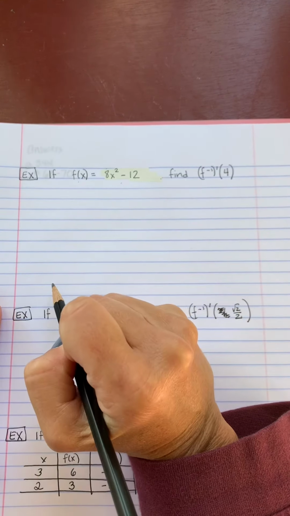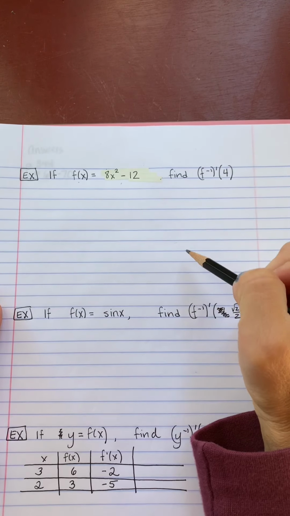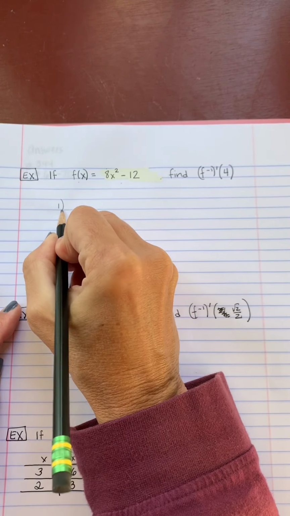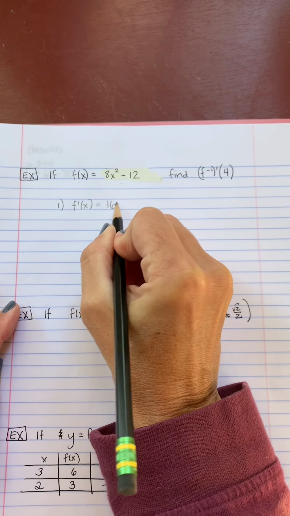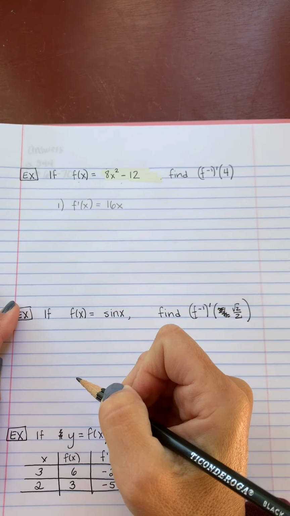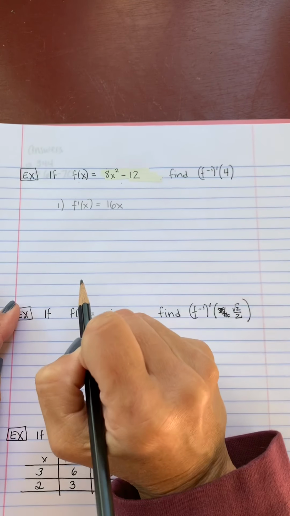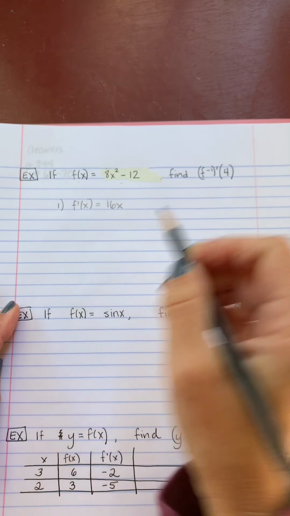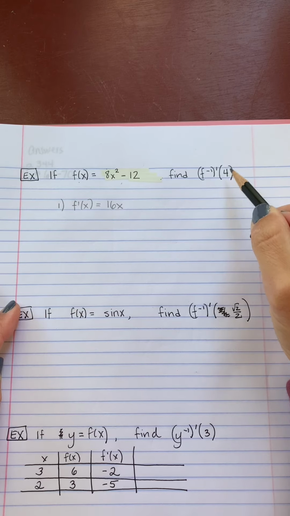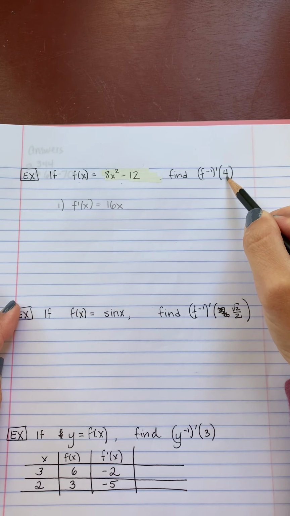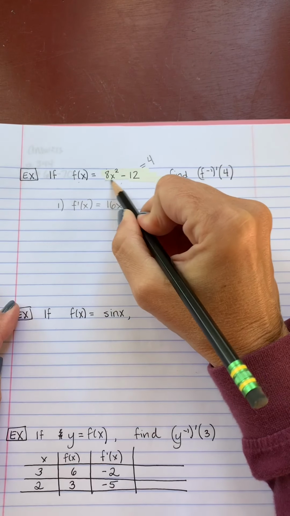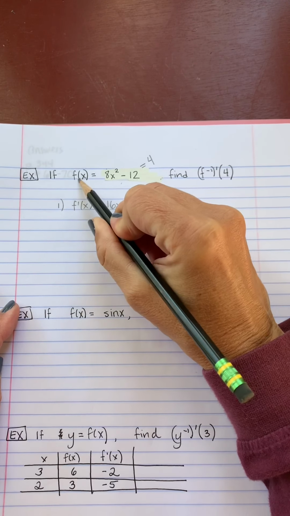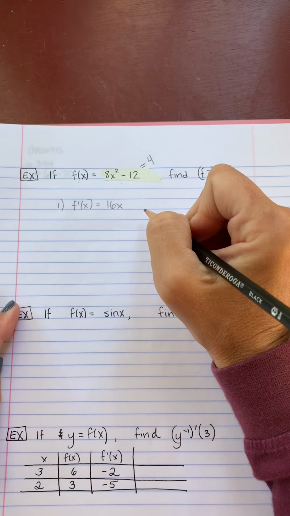Here's a function. Find the derivative of the inverse at 4. Step 1, take the derivative of f. Step 2, plug in, but don't plug in 4. I have to figure out what to plug in. Well, this 4 is an x value in the inverse, so it's a y value in the original. I have to set this equal to 4, or I'm replacing the y value with 4, and solve.